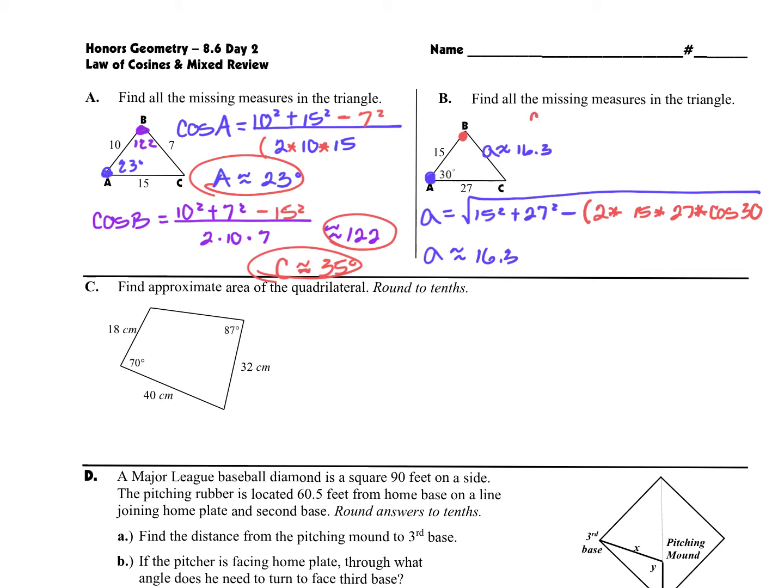So now I'm going to go back to my other format. I'm going to say cosine B. I'm going to give myself my fraction bar. I want B, so my peace fingers go right here. Take the peace fingers, square them, and add them together. In the denominator, we're going to multiply them by 2. And we are going to subtract the square of the side across from it. So we're going to subtract that 27 squared. It's a really messy 27, and I apologize for that.